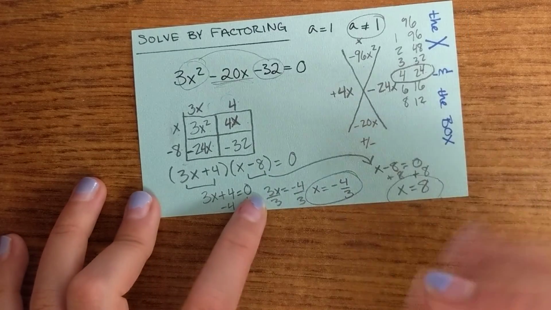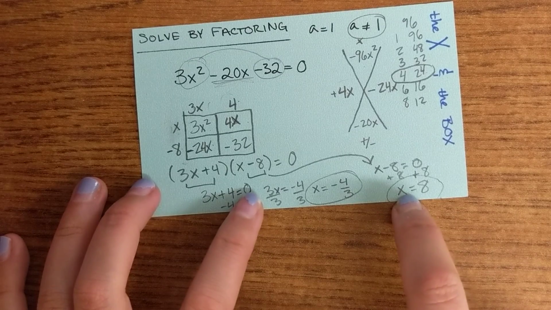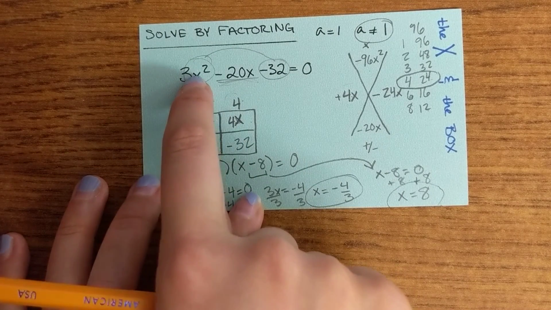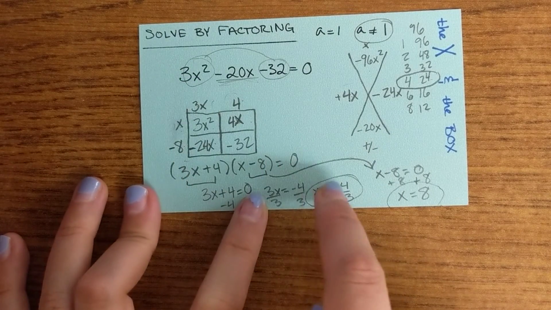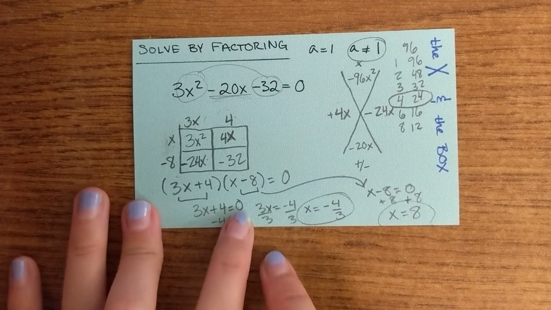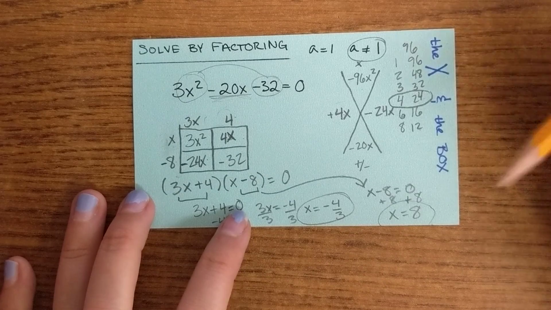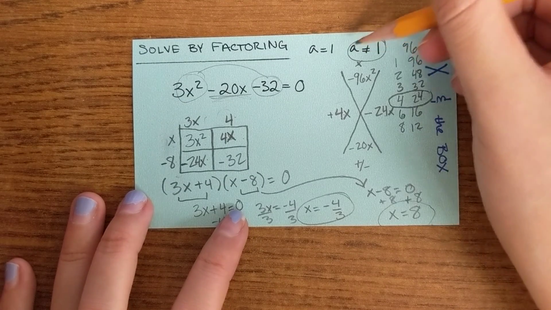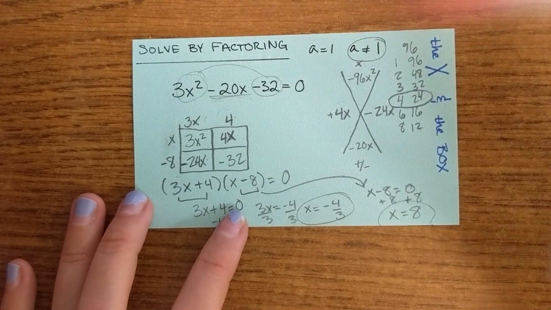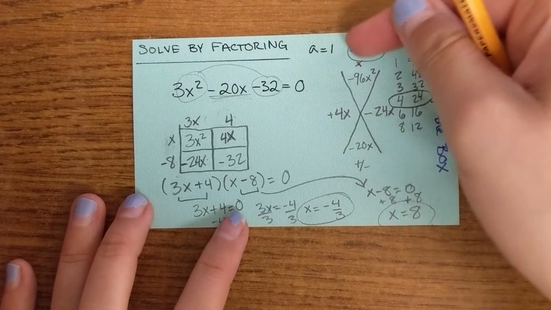If you want to check to make sure that you got the correct solutions, plug them in for x into the calculator. Be sure to put parentheses around them each time, and then you can see if you correctly factored. This is the x in the box, which we like to use when a does not equal 1, but it works for any time you're factoring regardless of what a is.